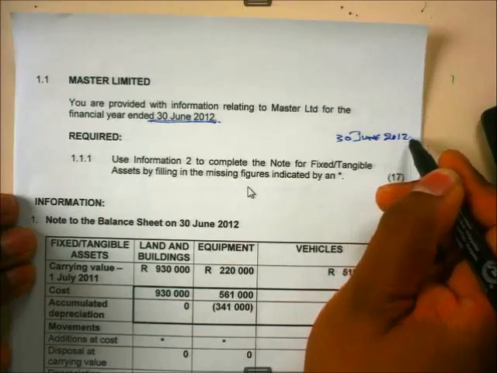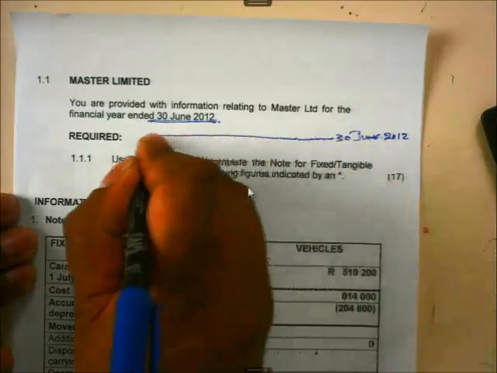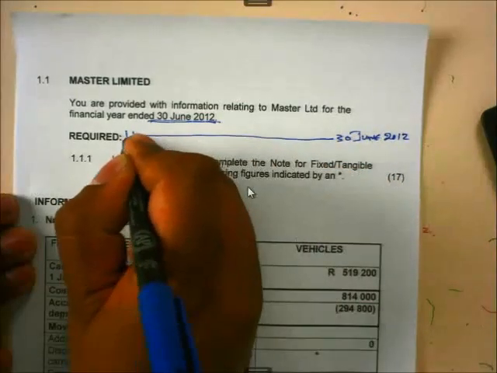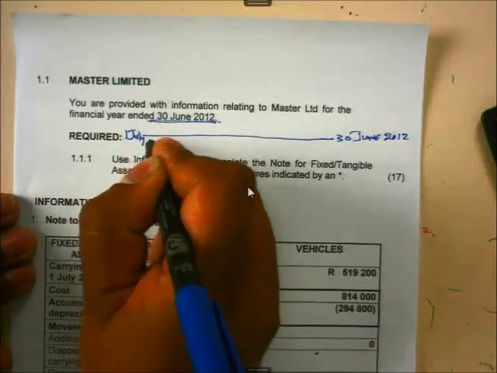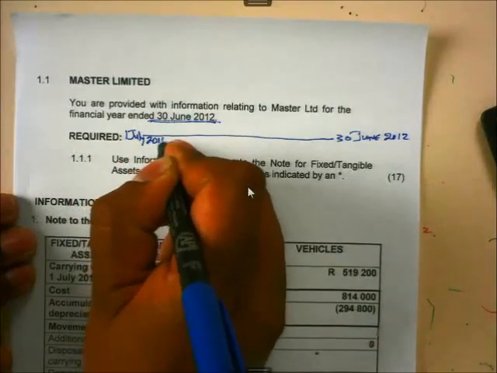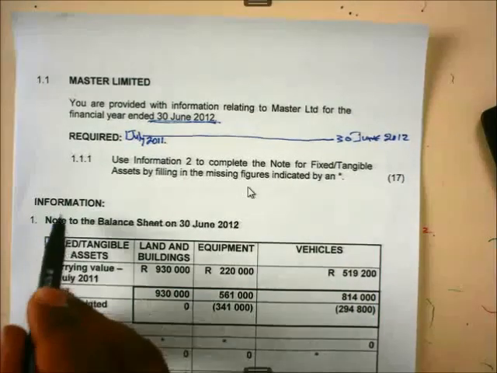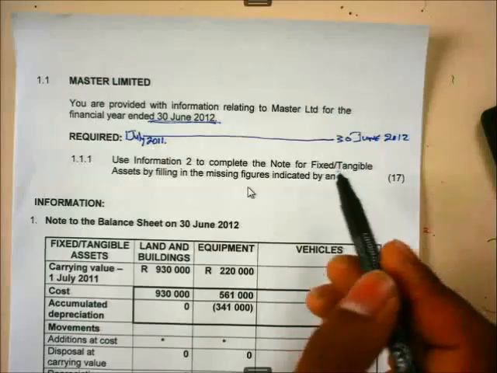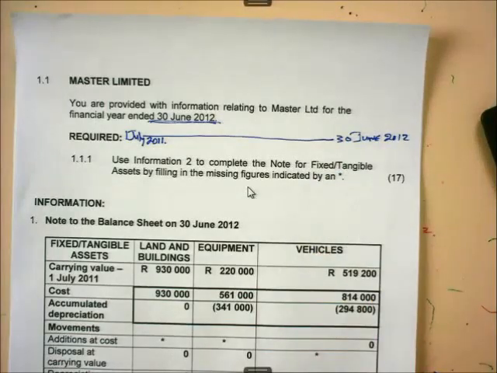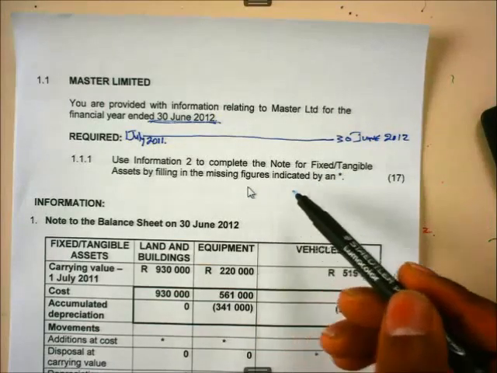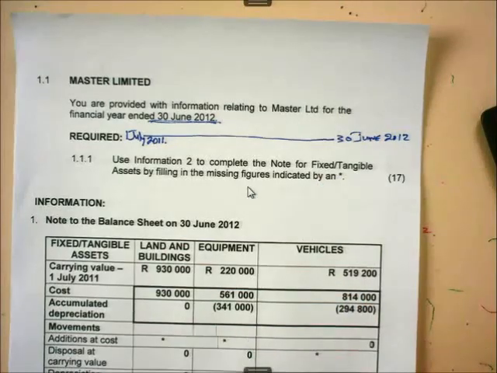2012, it means it started on 1 July 2011. It is very important that I have my timeline. You will see later on why it is important to have that. Now they say use this information to complete the note for fixed or tangible assets by filling in the missing figures indicated by an asterisk.